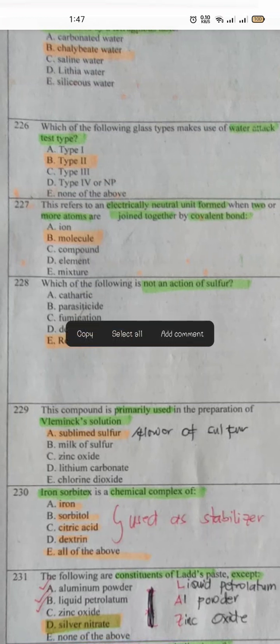Number 228. Which of the following is not an action of sulfur? That is letter E. So, your Reye's syndrome. So, your Reye's syndrome is connected to your aspirin. Your aspirin is known to increase the risk of Reye's syndrome.